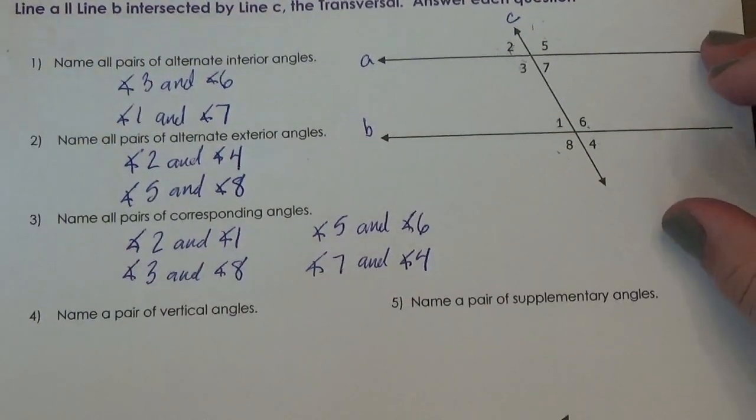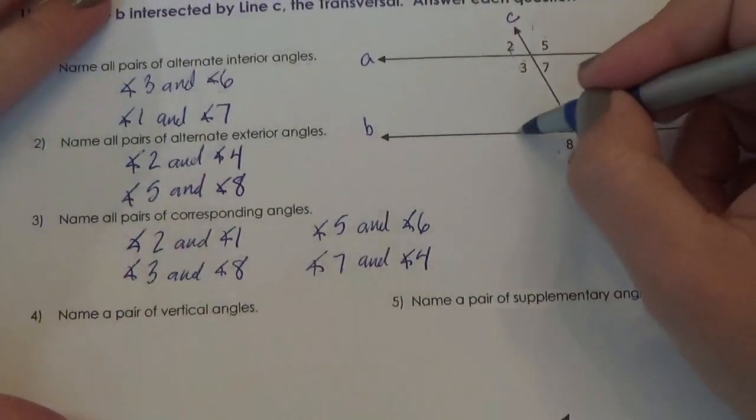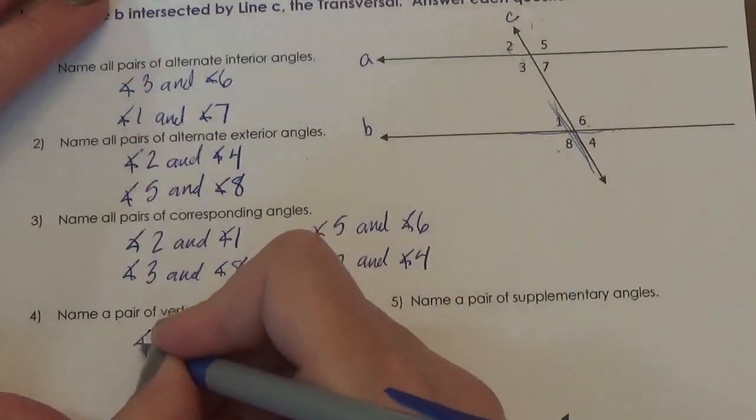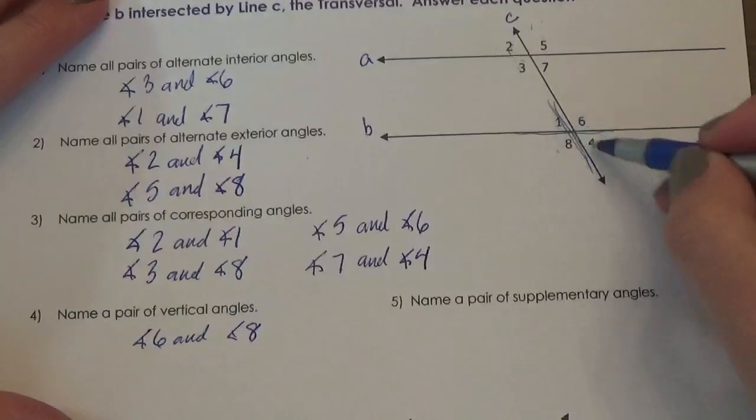Number 4, ooh, now this is older. Name a pair of vertical angles. Do you remember what that is? So that's when lines intersect, they're going to be opposite each other. So we could say 6 and 8. We could say 1 and 4.